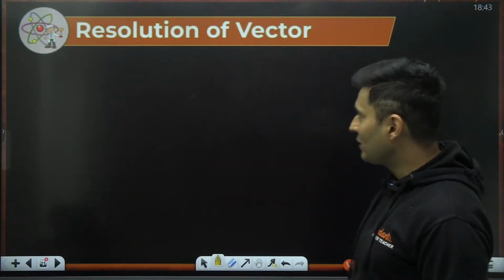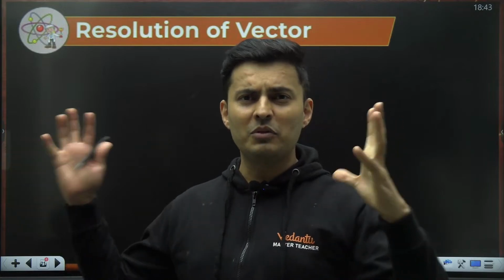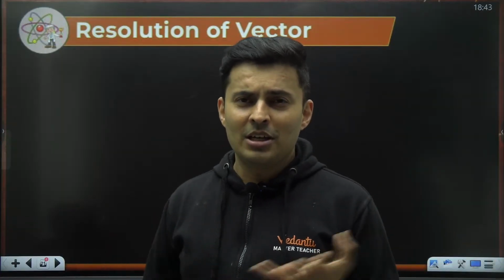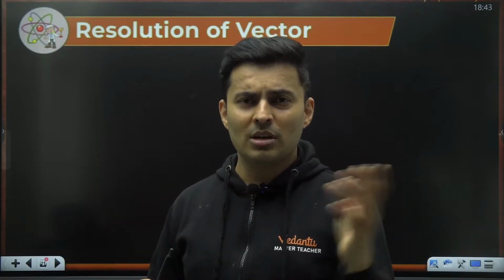Okay. Resolution of a vector. Resolve something, meaning you have to split it and figure out what it is made of. Say, for example, I give you a car and I'm like, come on, resolve the car. This is what Chinese people do. They import a BMW and they will break it down. Door separate, window separate, engine separate.